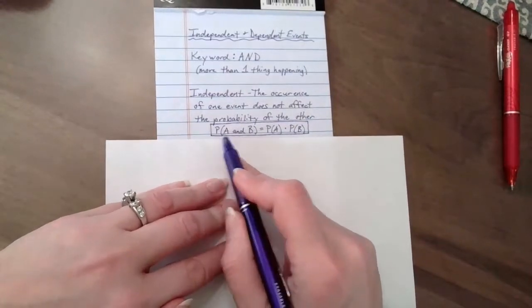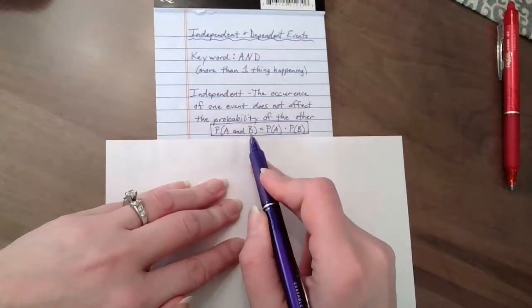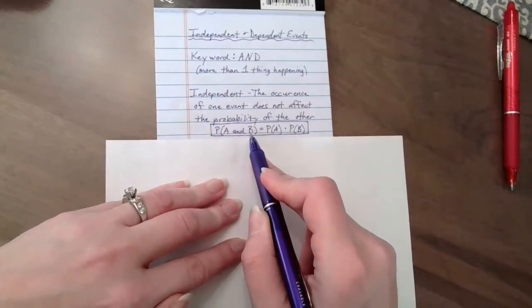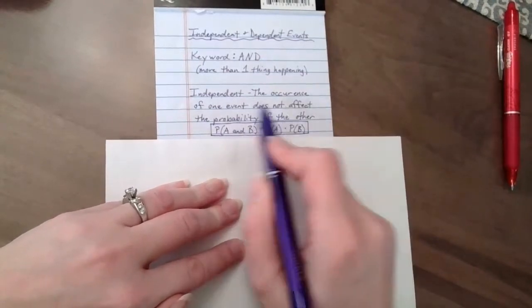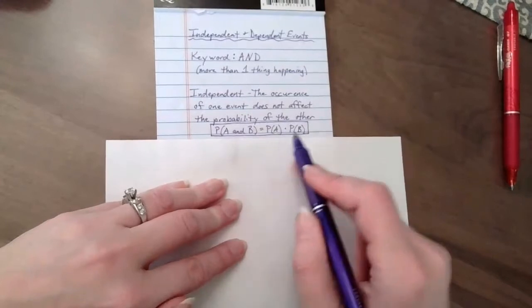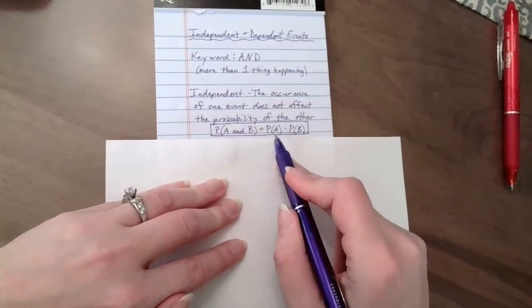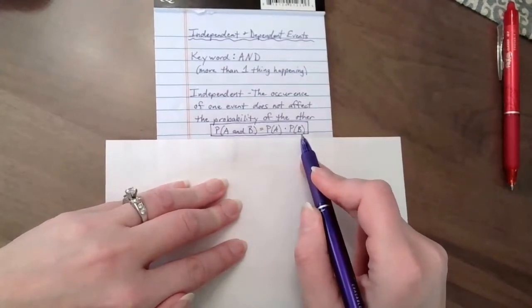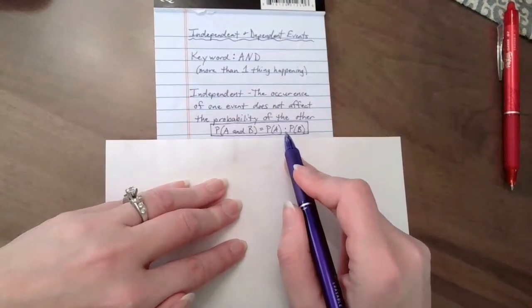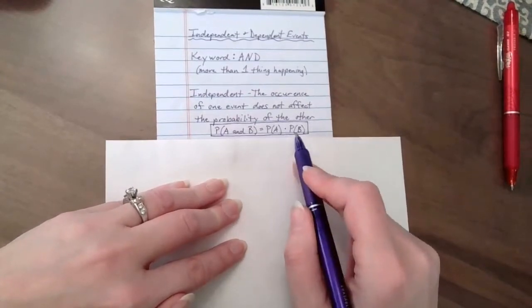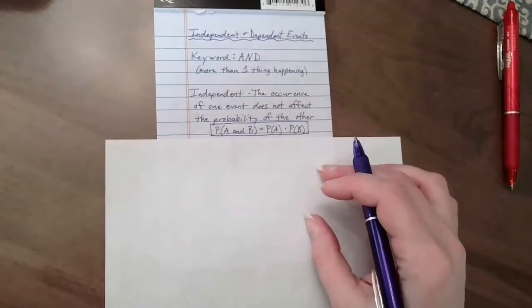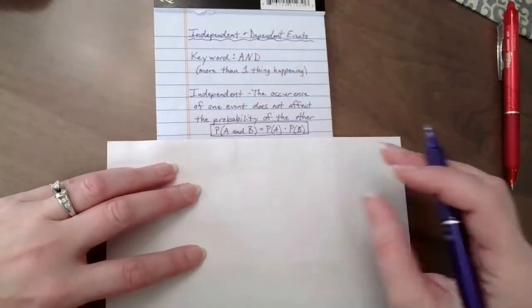If I'm looking for the probability of event A and event B happening, and in the course of that happening one of them does not affect the other, I'm going to take the probability of one event, take the probability of the other event, and just multiply them together, kind of hinging on the fundamental counting principle as far as how many outcomes we have here. All right? So it's relatively straightforward.